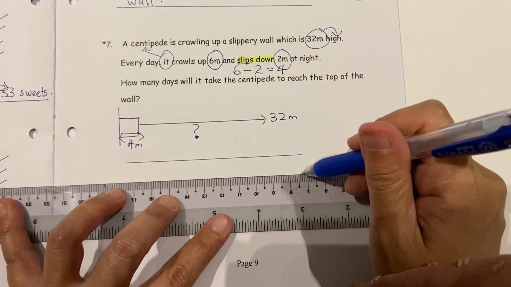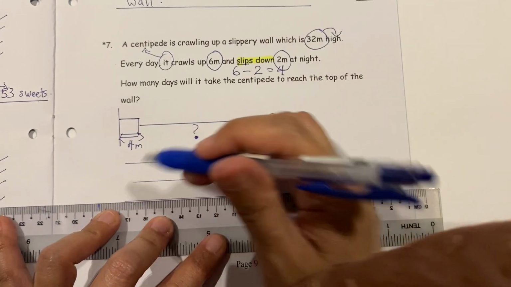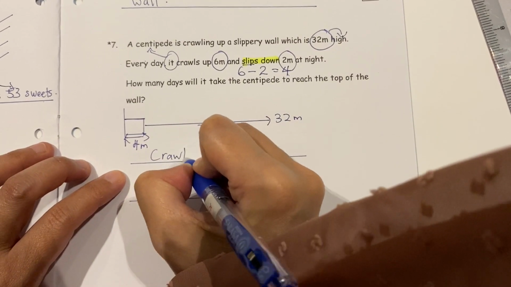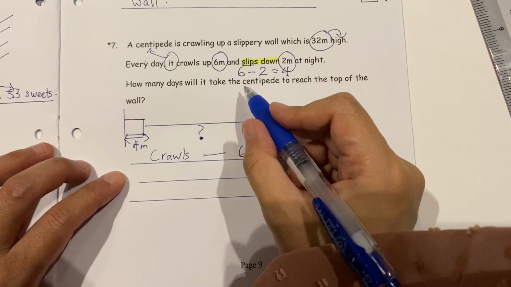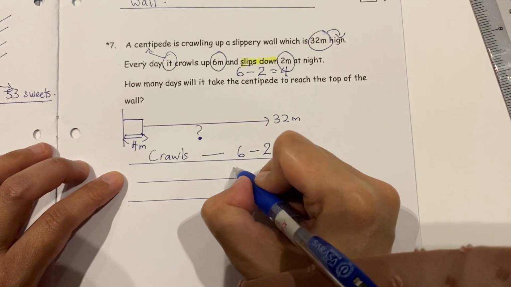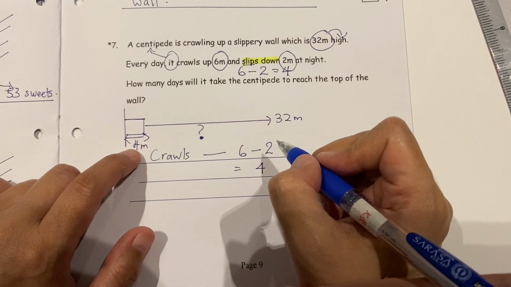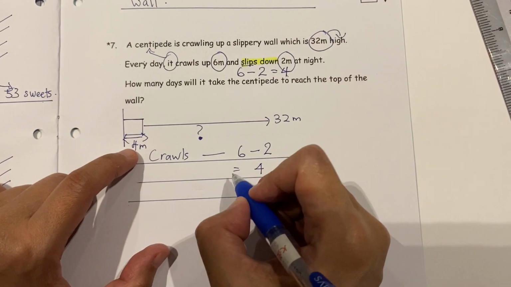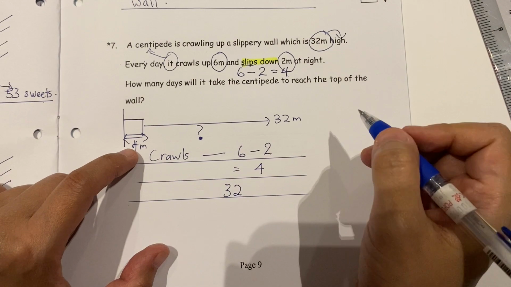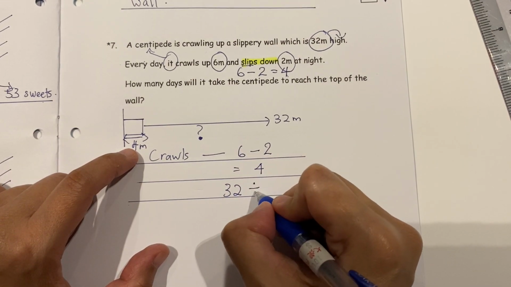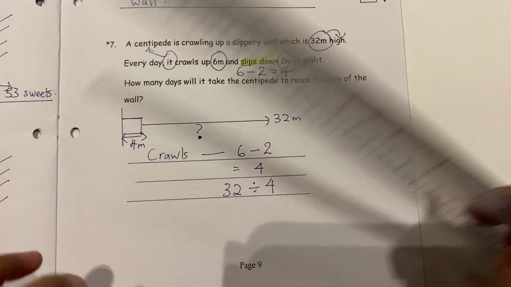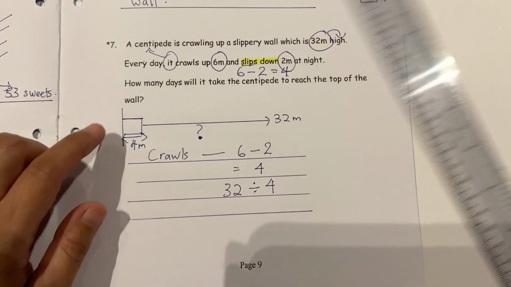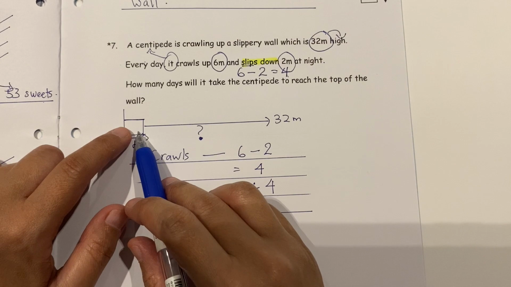Alright, so here, first step, we show our subtraction. So here will be crawls 6 take away 2, so it's 4 meters. Okay, then you take your 32 meters high divided by 4 meters that is crawled up by the centipede each day.